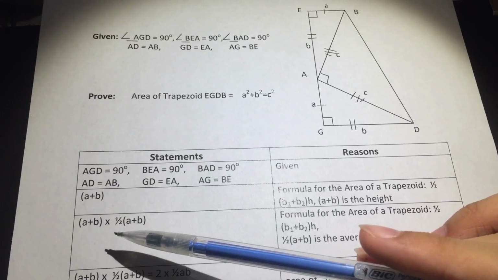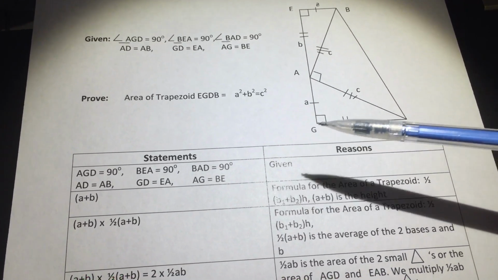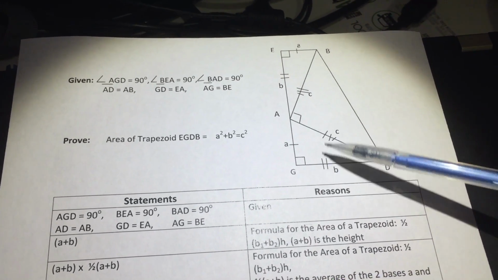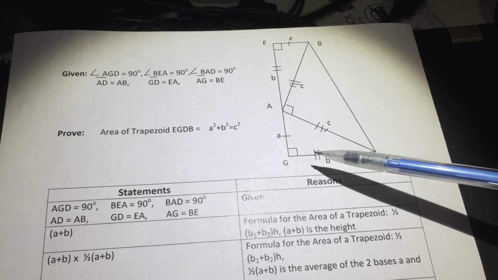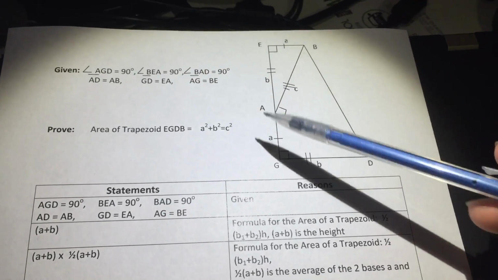Next, we multiply it by the half of A plus B. A plus B is this. It's the two bases. Add them together and divide it by 2. That is the average of the two bases. We multiply those two together and we get the area of this whole thing.